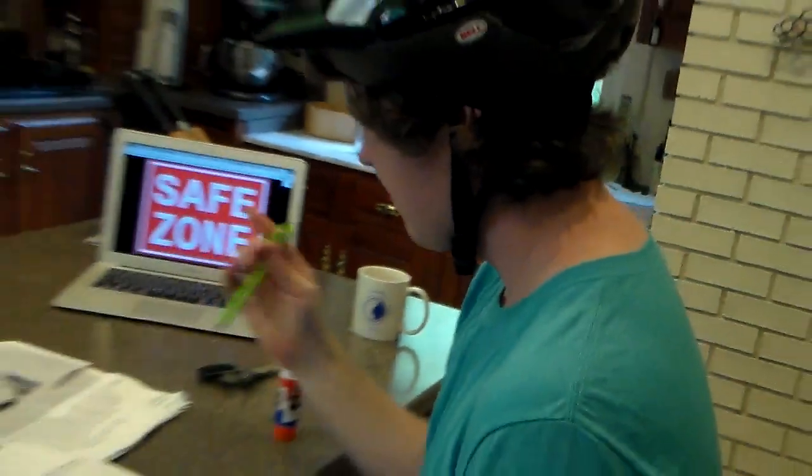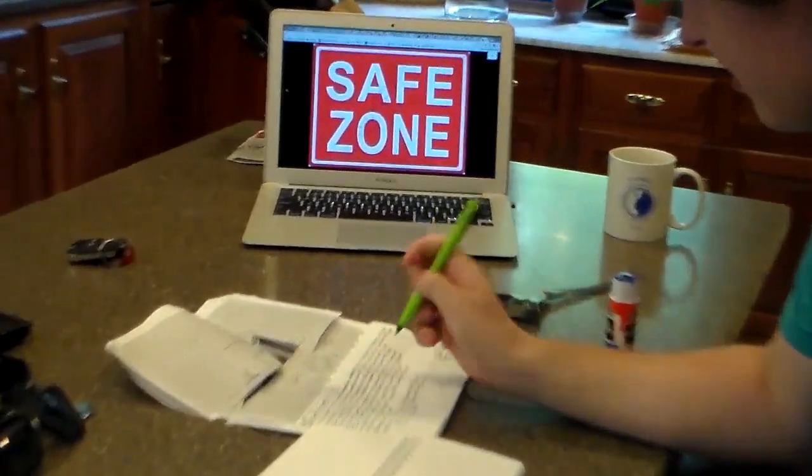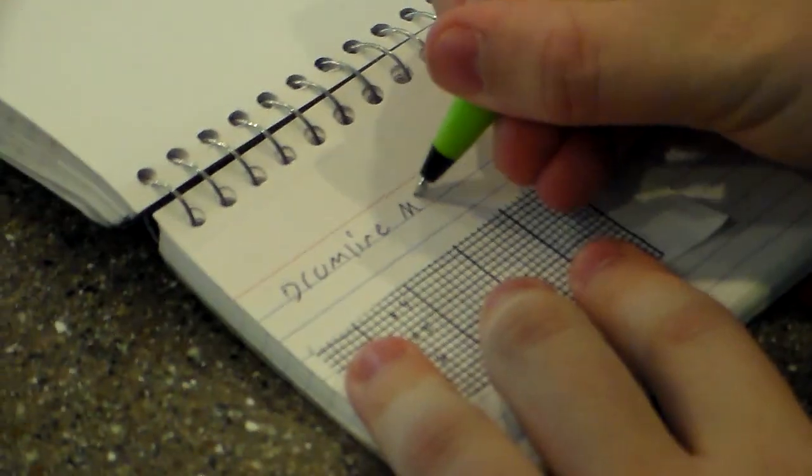And then after that, you want to write the directions. So since I am in drumline, you will write drumline, mark time, MT, 16, and then halt.